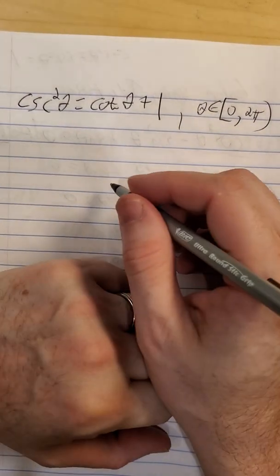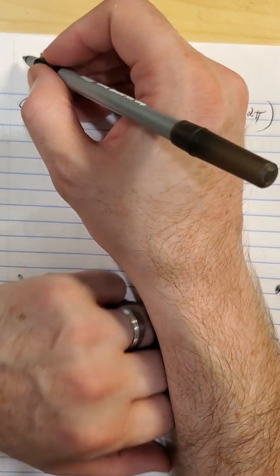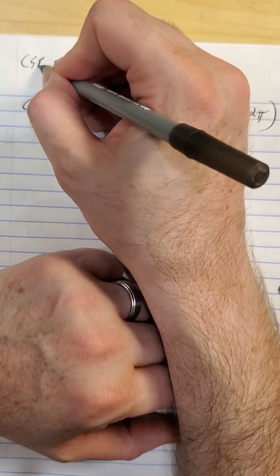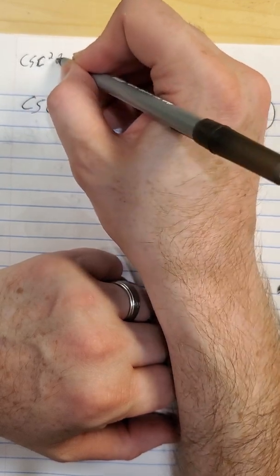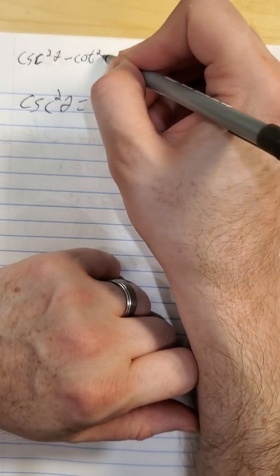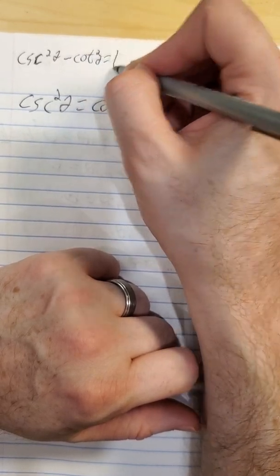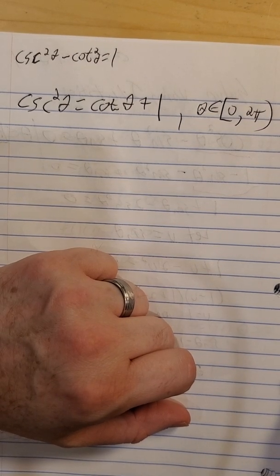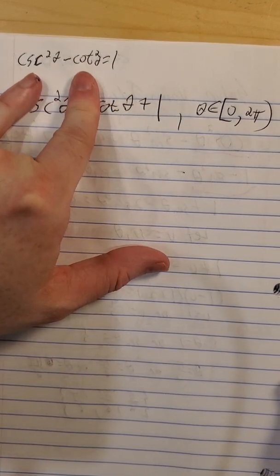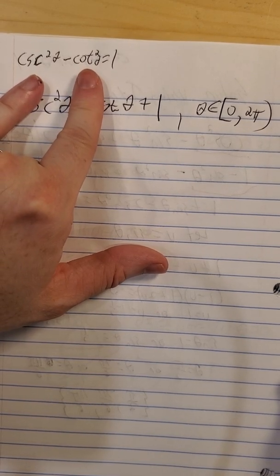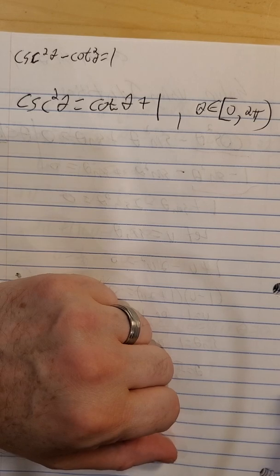Okay, so on this one, cosecant squared theta minus cotangent squared theta is worth 1. That was one of our other identities. If you need to convince yourself of that, turn those guys into sines and cosines, and you should be convinced.